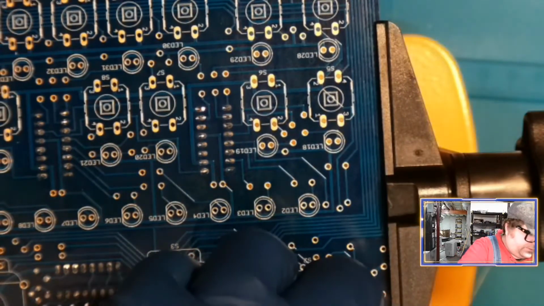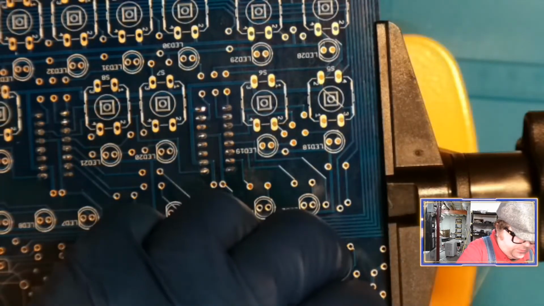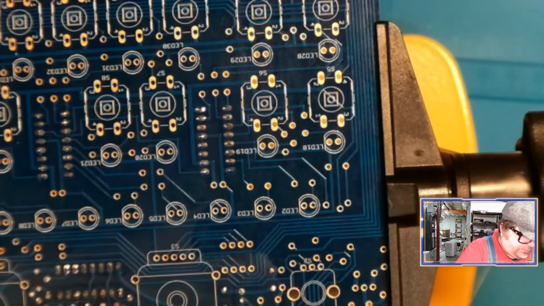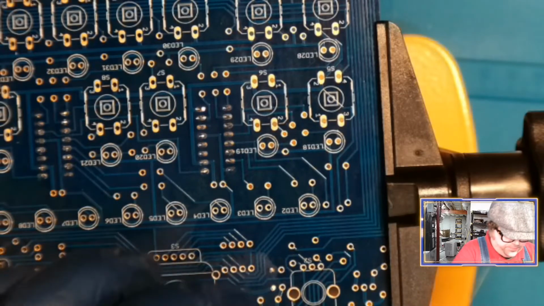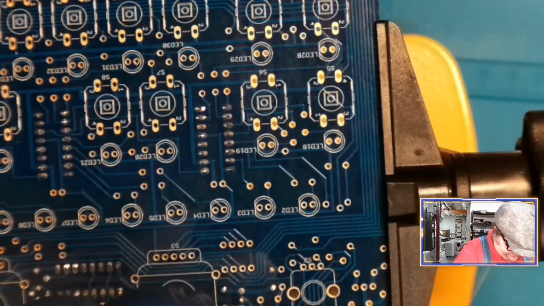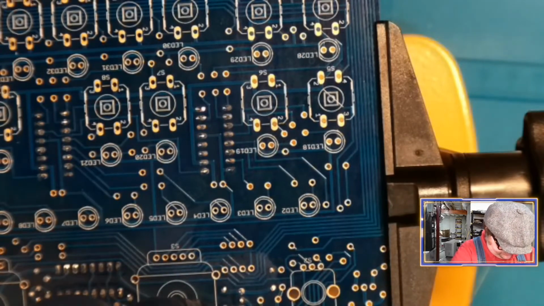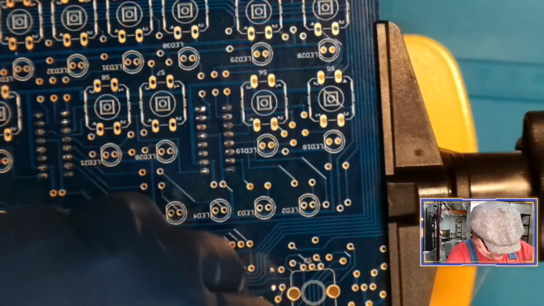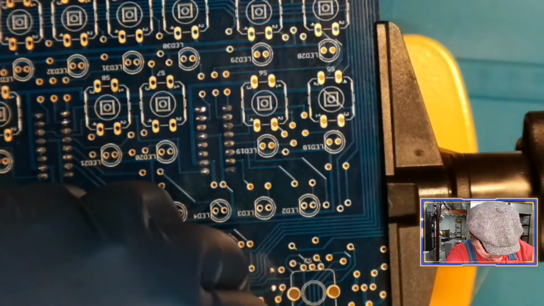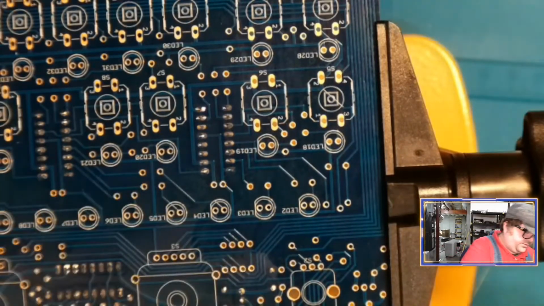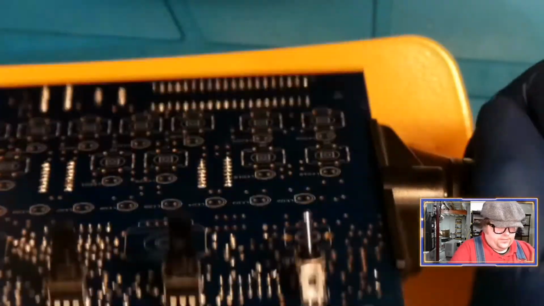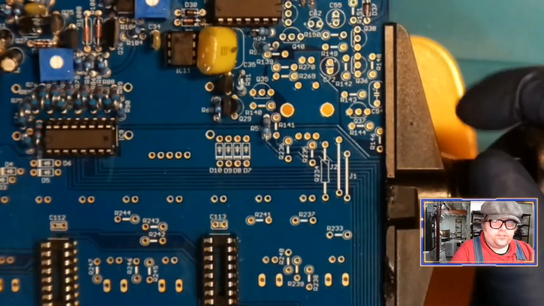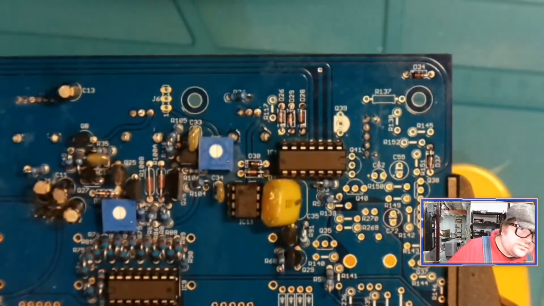Awesome. All right. Now, let's see, those were the only diodes.